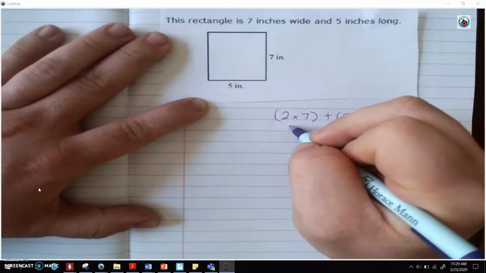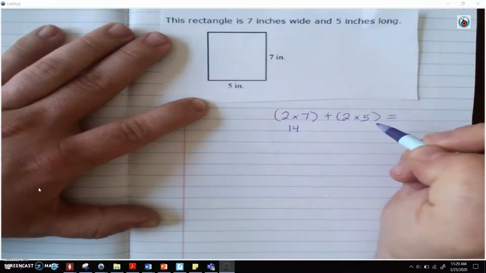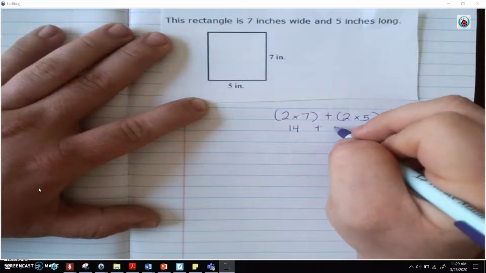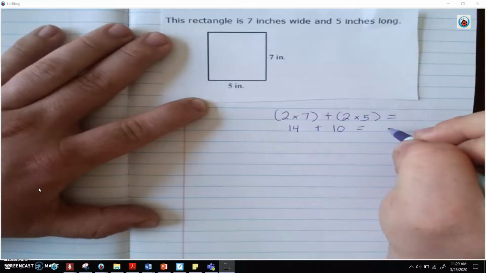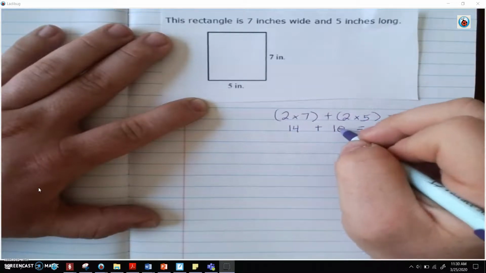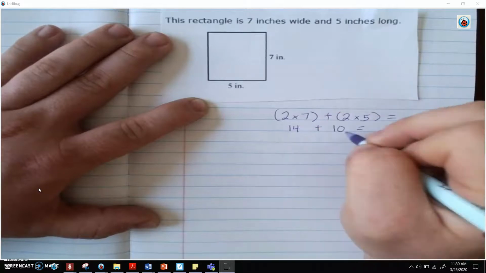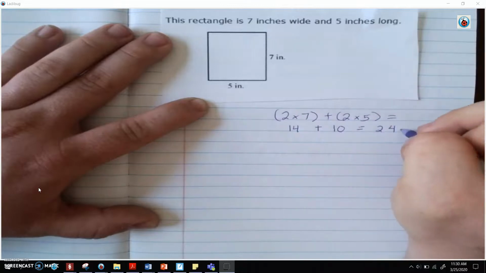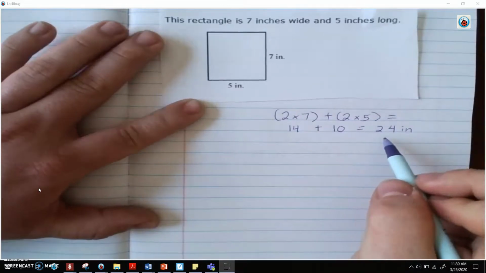Now I can turn this into 14, because 2 times 7, or 7 plus 7, equals 14. I'm going to add it to 2 times 5, which is 10, and that would be 0 ones plus 4 ones would be 4 ones, 1 ten plus 1 ten is 2 tens, and then my unit is inches. So I would have 24 inches.